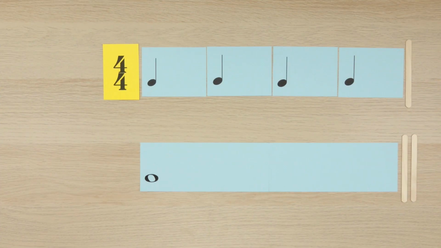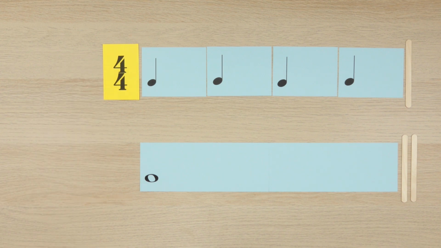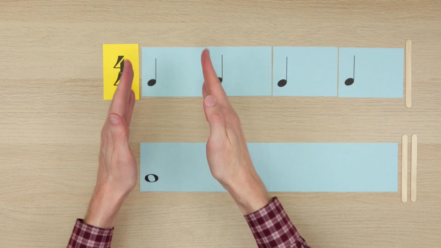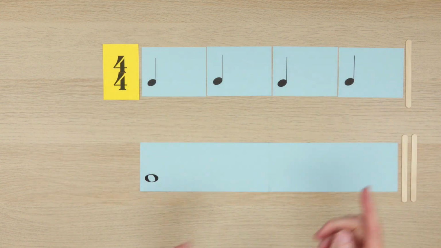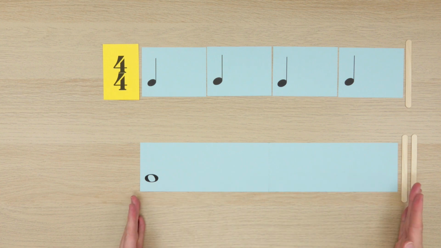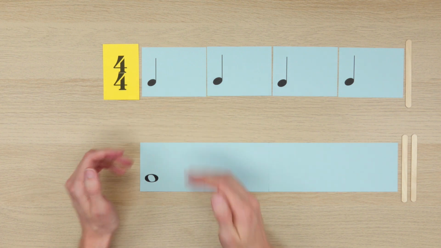Let's check out some rhythms to practice. Here's a simple rhythm using a 4/4 time signature. Let's find the downbeats. We've got a downbeat here on beat 1, 1, 2, 3, 4, and then another downbeat here at the start of this next measure, 1, 2, 3, 4. Those downbeats are the strong beats.